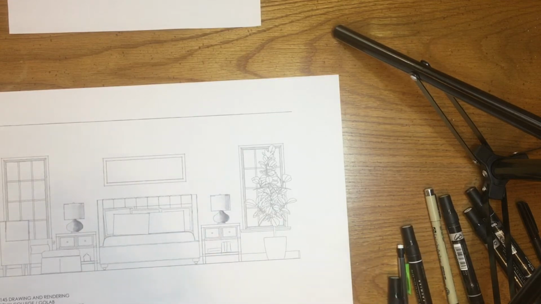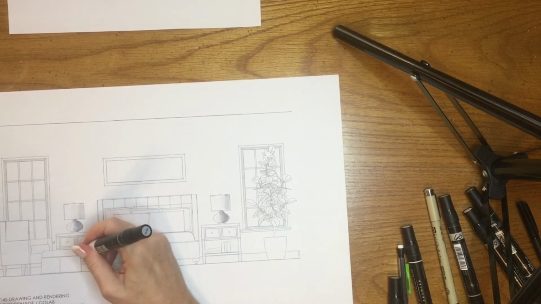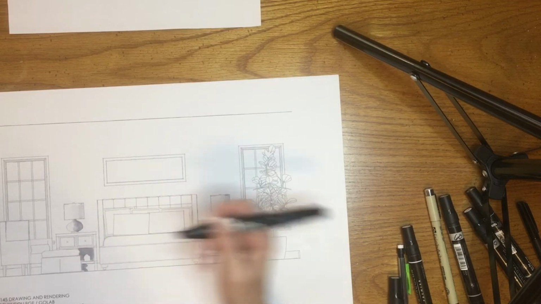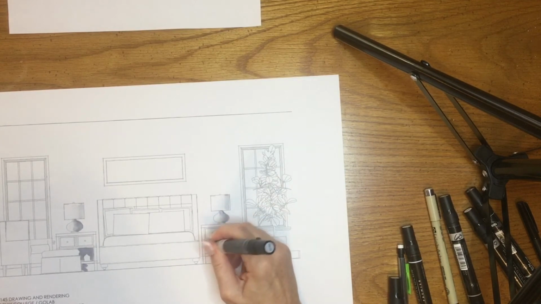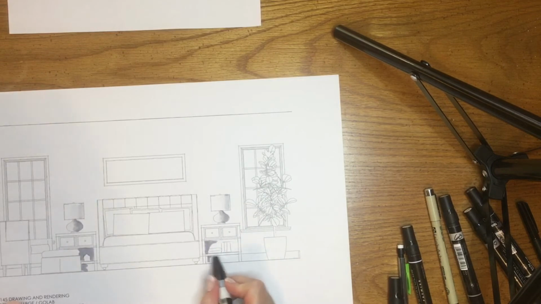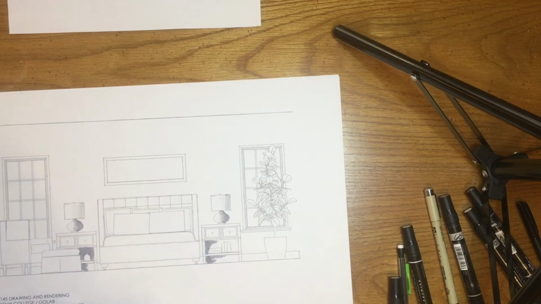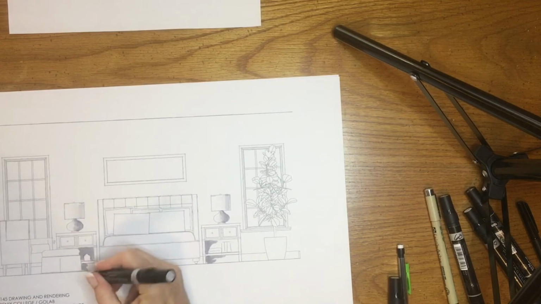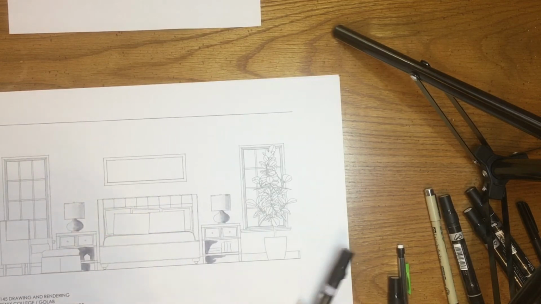You're going to go in and start putting in the shadows. So I'm going to go in just straight away with number 30 in the cavity, and under the nightstand. If you want to have some blending, then go in with a 20 or a 10 and soften that.